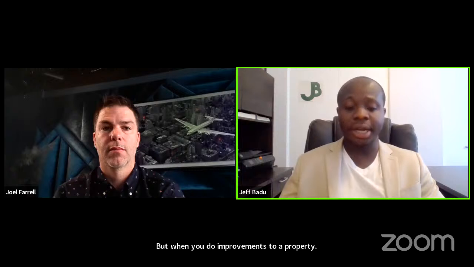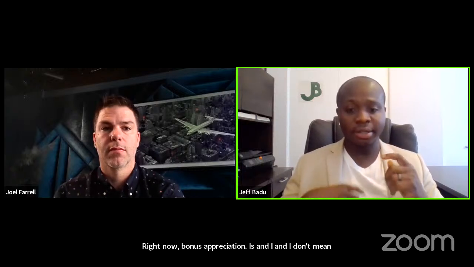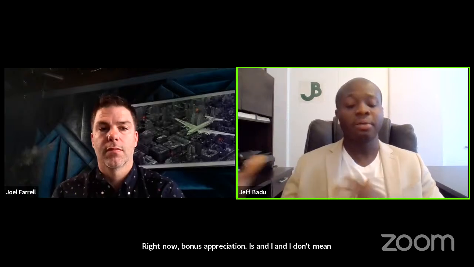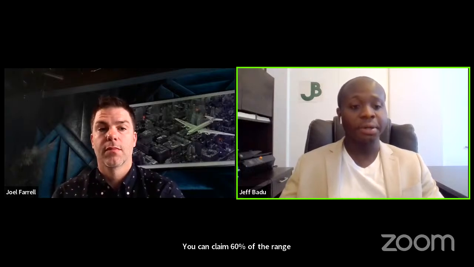Right now, bonus depreciation is, and I don't mean to confuse anybody when I say certain percentages and certain numbers, right now, it's at 60%. So, for example, you buy a car, a Range Rover, you can claim 60% of the Range Rover's purchase price as a tax write-off, right?